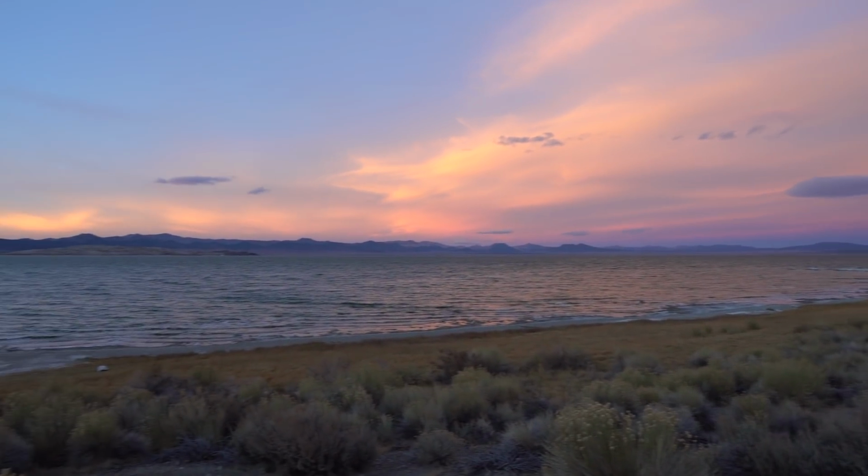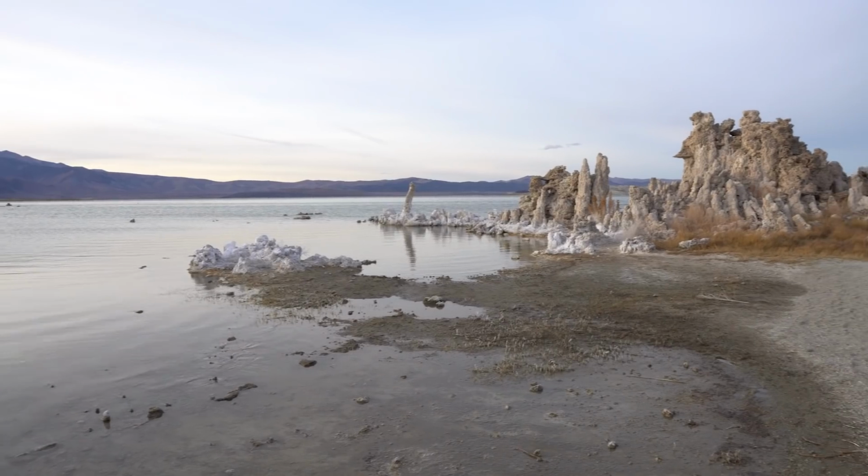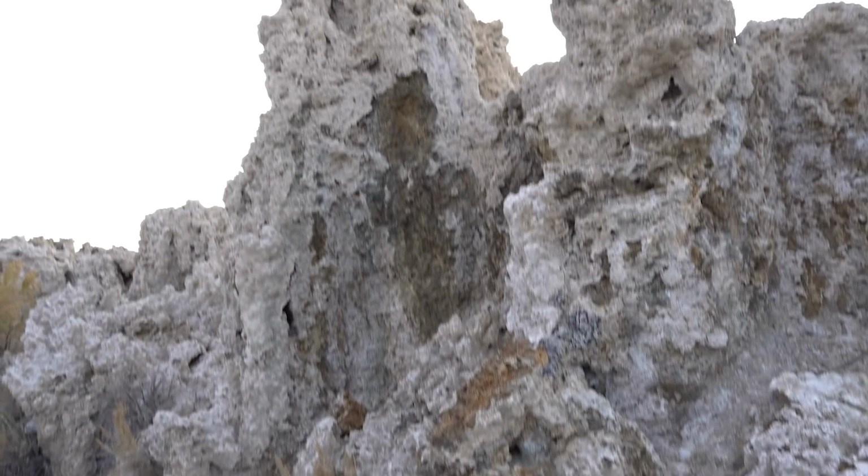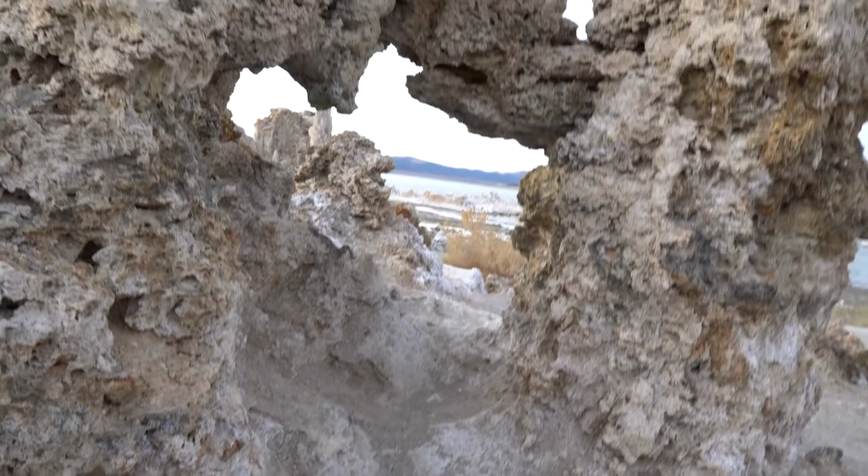Just arrived here at Mono Lake. Planning on doing a little bit of night photography tonight, and it's just such a crazy, otherworldly place here. I mean, there's all these cool formations on the edge of the water. I don't really know what they are.